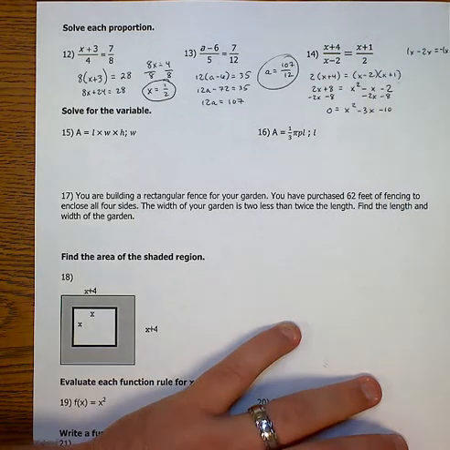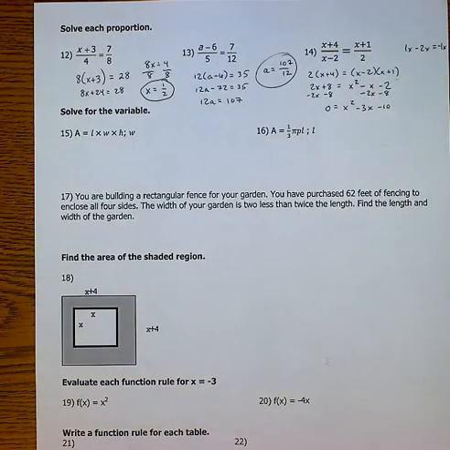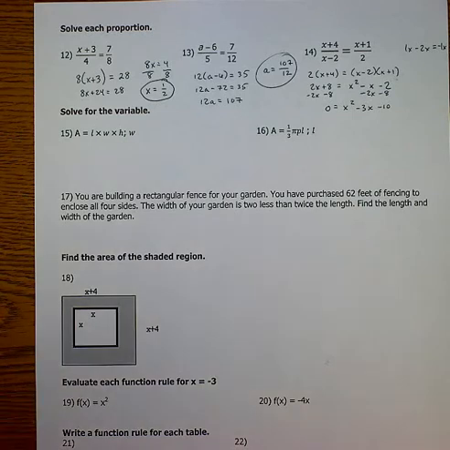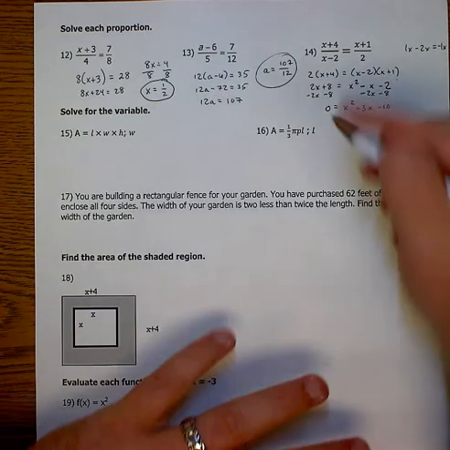Now I see that this is a factoring problem. If you don't like factoring, you can use the quadratic formula. I guess you could use completing the square, but it wouldn't be very nice. But I'm going to go ahead and do factoring.